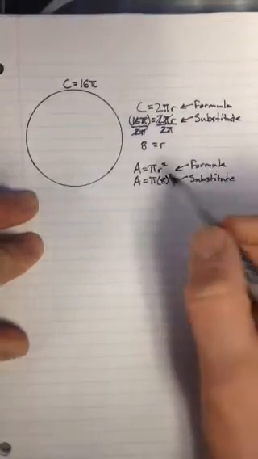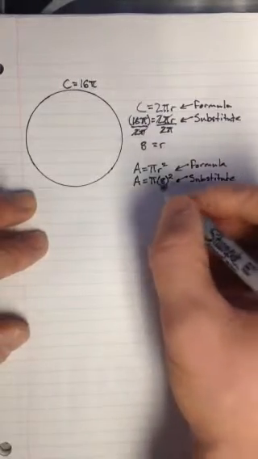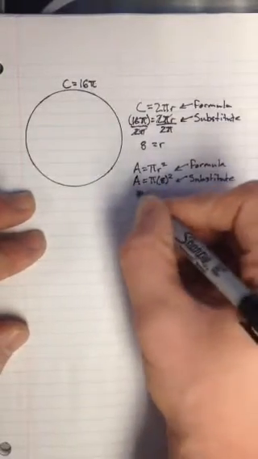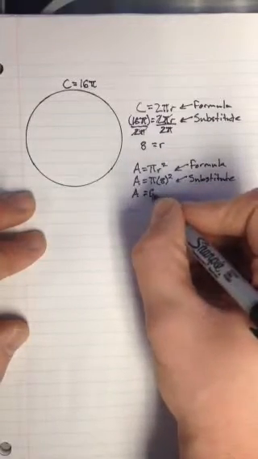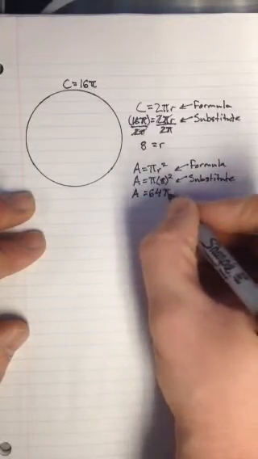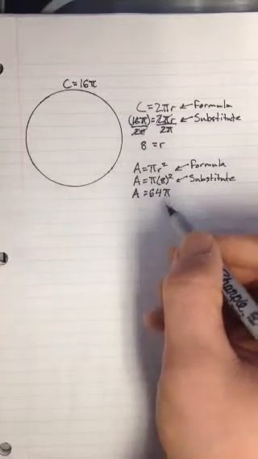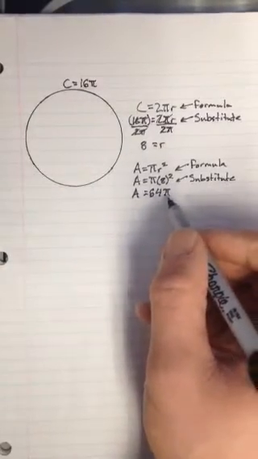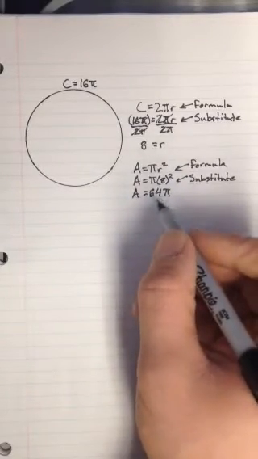And here solving is a little bit simpler. We already have the variable we're looking for isolated, so we just have to simplify the expression on the right. And so 8 squared is 64. We'll treat that like a coefficient in front of the pi. And we know that the area of this circle is 64 pi. If we had a calculator, we could approximate this, but it's perfectly fine to leave our answers in exact form like this.